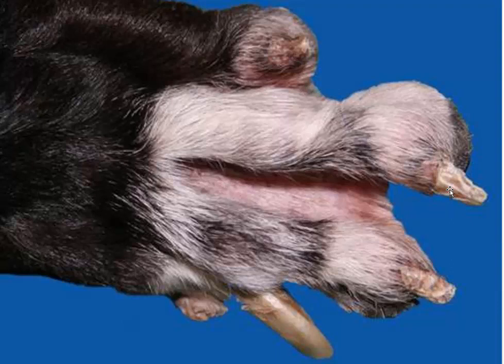Most of the cases of lupoid onychitis are idiopathic, but like so many of these autoimmune-mediated diseases, adverse reactions to drugs or food have been implicated in many cases.